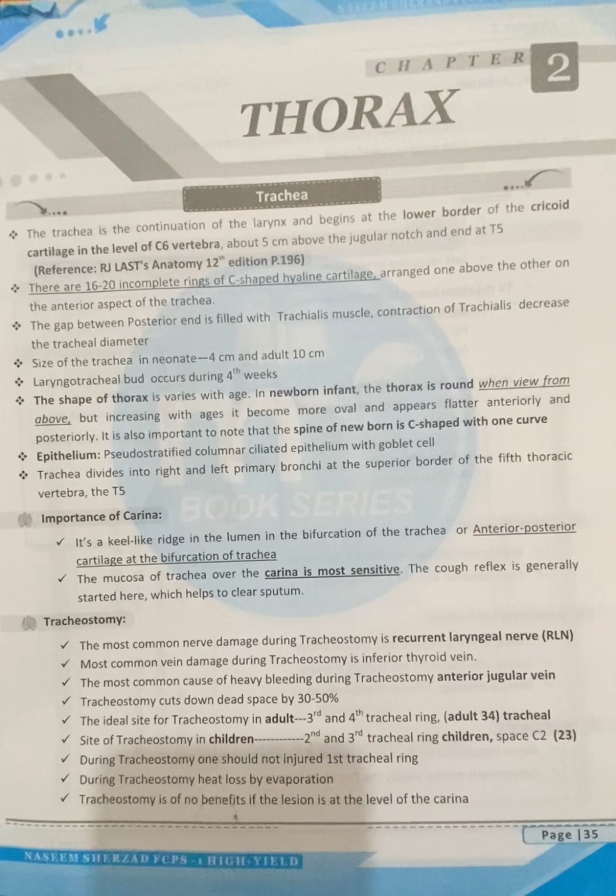This is important. Now regarding the site, there is some confusion about which is the ideal site for tracheostomy in adults. Now there is some consensus, which I want to change in the new edition. The ideal site for tracheostomy in adults, or if they ask overall, should be the second and third tracheal ring.